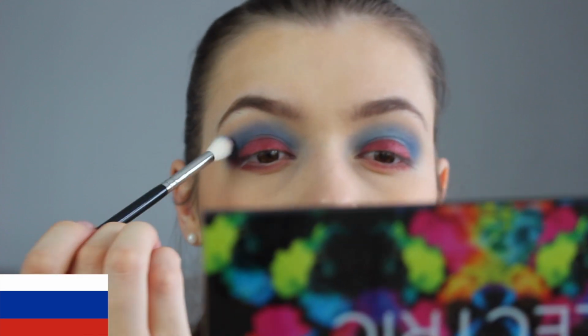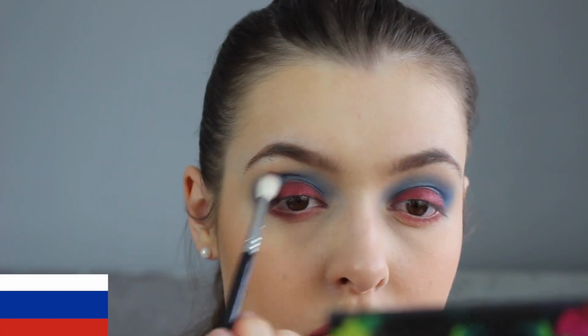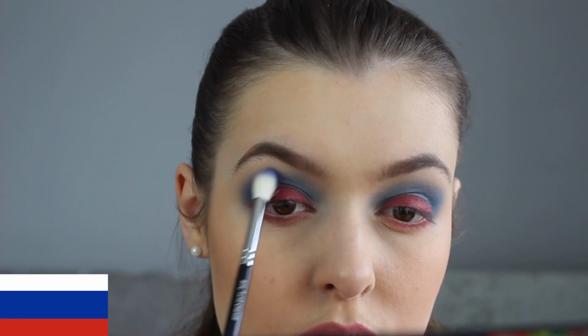So I just carried on blending, and I wanted to blend that blue up a little bit more just to create for the whiteness underneath the brow bone that I'm going to put on later. I really wanted to blend it upwards, so yeah.